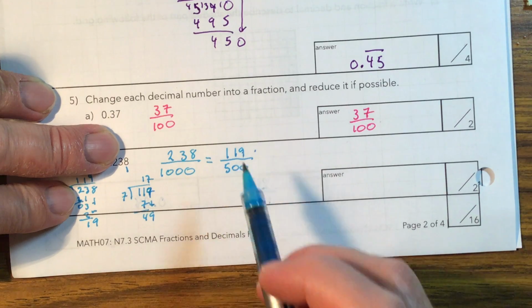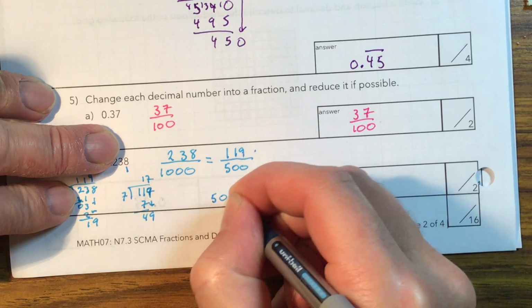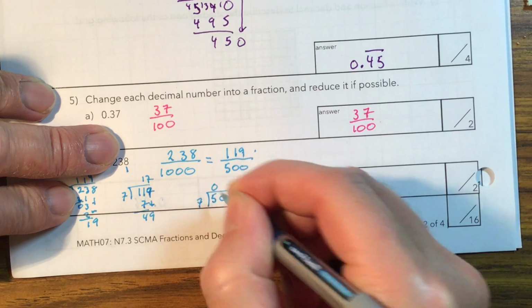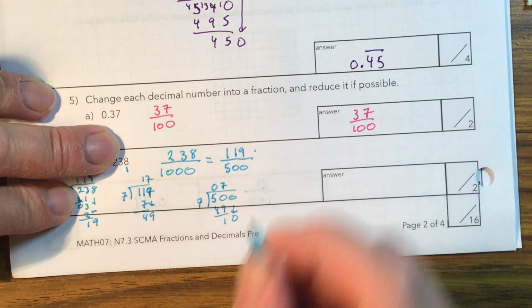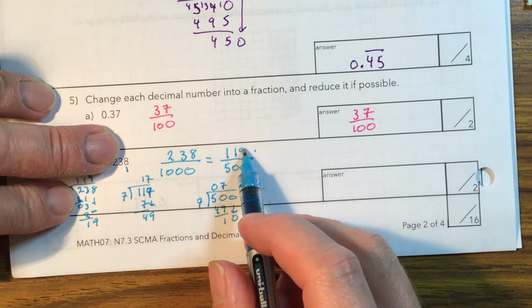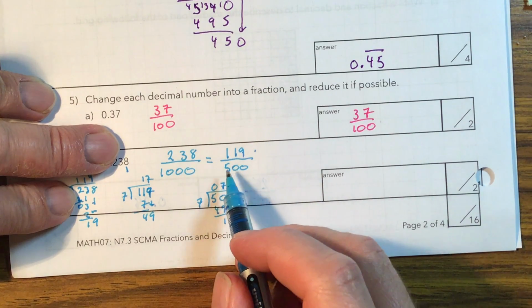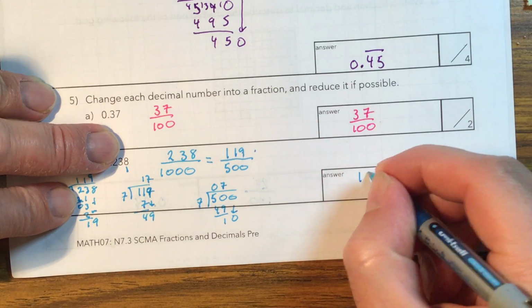Can we divide 500 by 7? Well, let's try it out. 500, can we divide it by 7? 7, that's 49. That's 10. No. We can't divide. We can divide this one by 7, but we can't divide the other by 7. So that's simplest form.